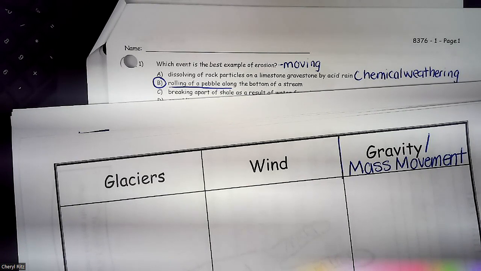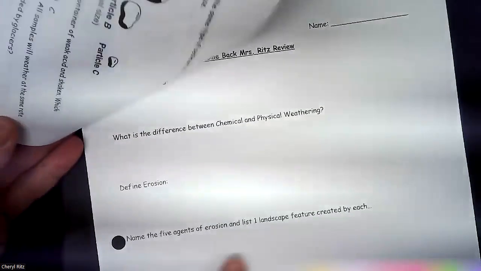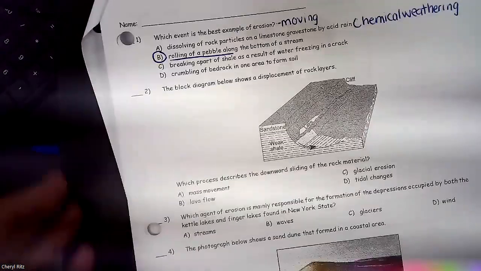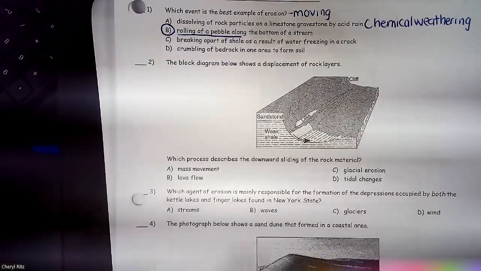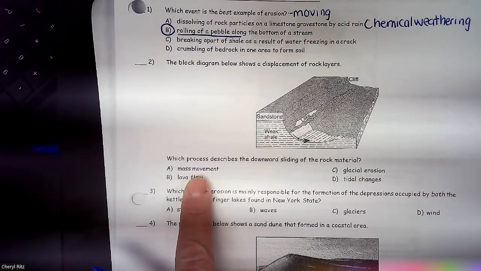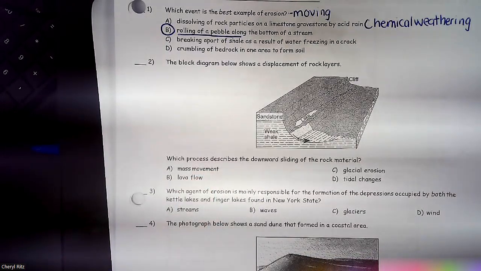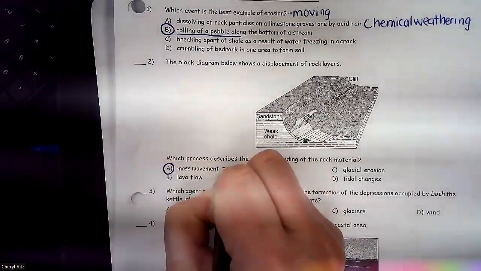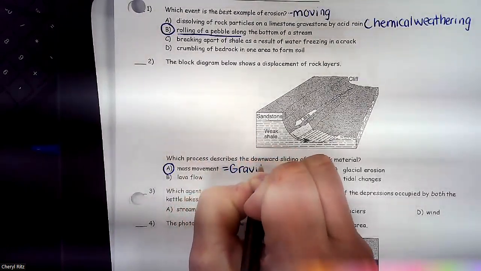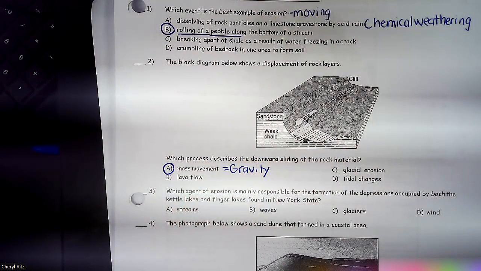So just like always, you technically don't need to use the fancy word. So on the front page of this, when I asked, name the 5 agents of erosion, and you listed gravity, that was perfect. But you do need to know what the fancy names mean. So in this case, they didn't say gravity erosion. They said mass movement erosion. So you do need to recognize that mass movement is the same thing as gravity. And gravity is what pulls rocks down a cliff in this example. So the answer to number 2 is mass movement, which is gravity erosion.